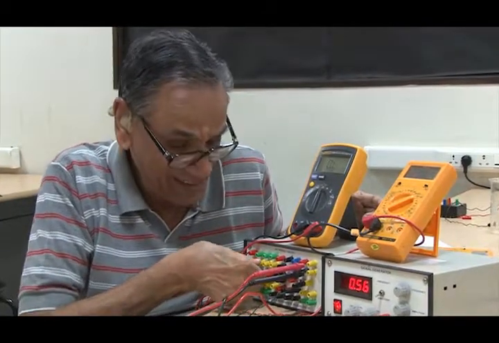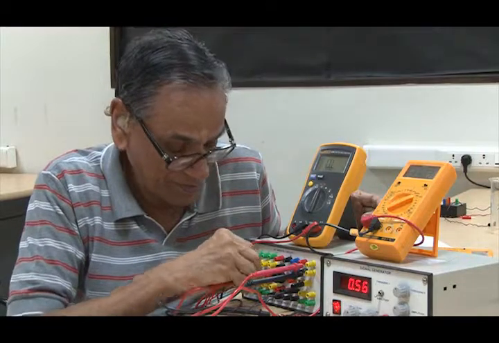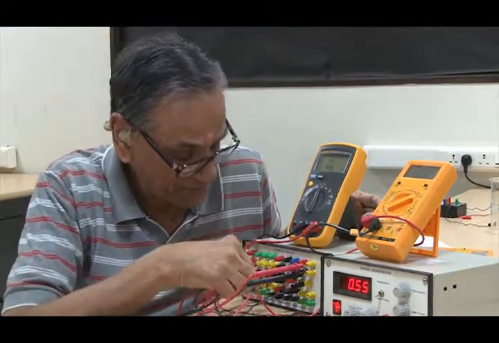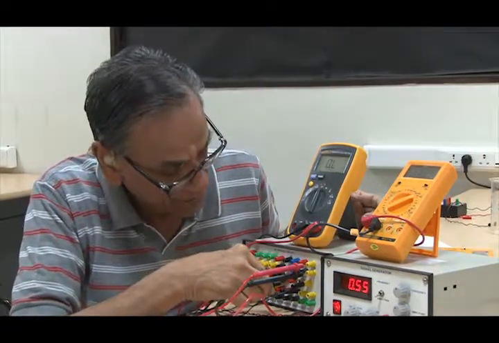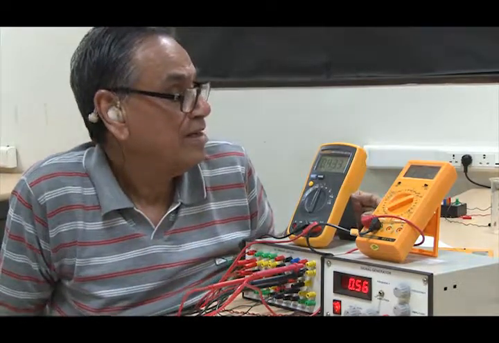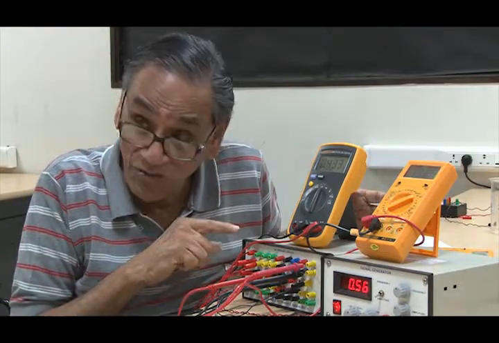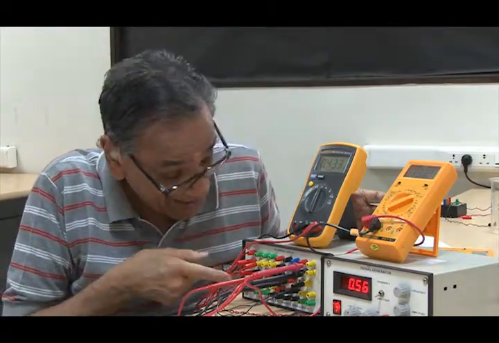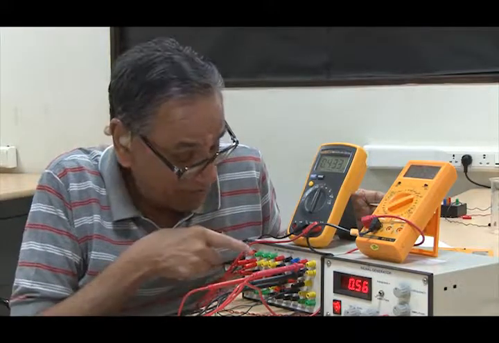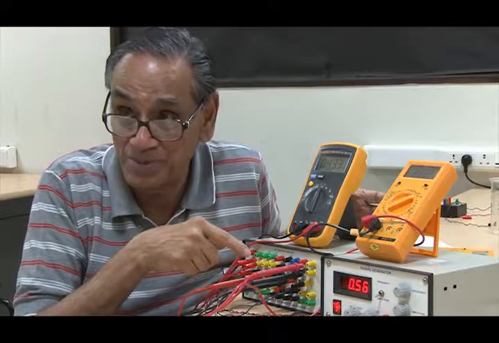Then measure the resistance. It is 433 ohms.